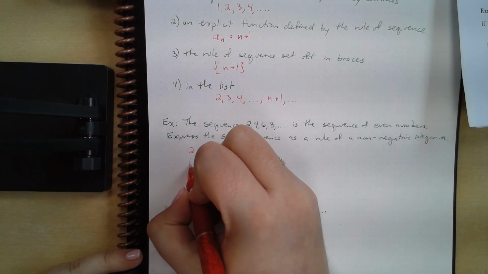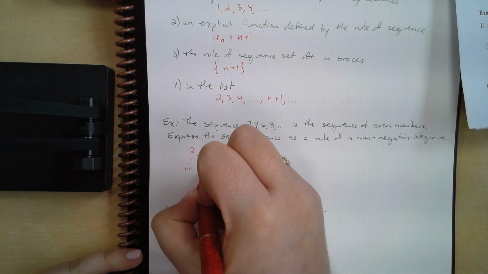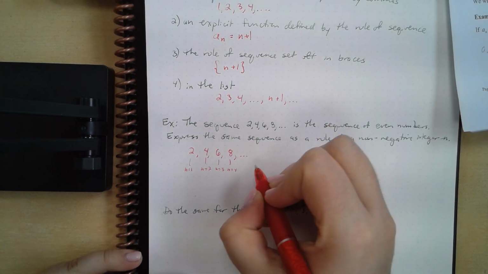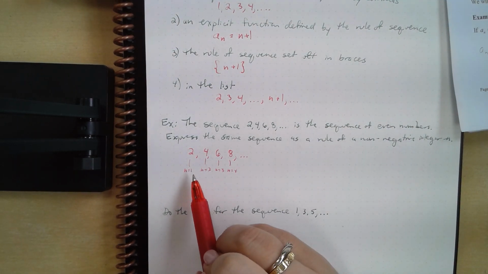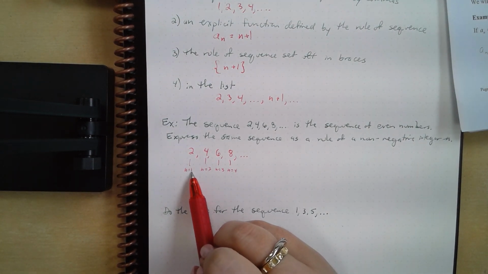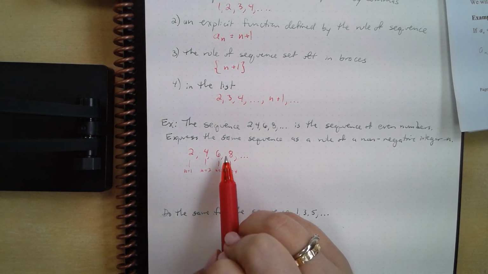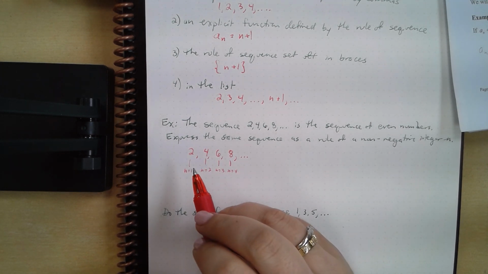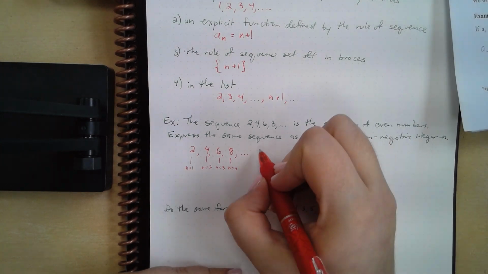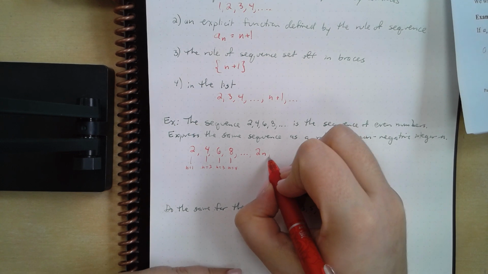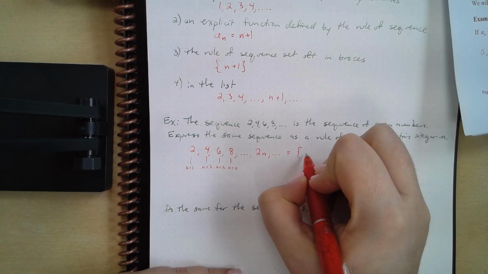This is our first term, n equals 1, n equals 2, n equals 3, n equals 4. So the first term is 2, the second is 4, the third is 6, the fourth is 8. I think we can see here that our pattern is just going to be 2n, and we can write it like this.